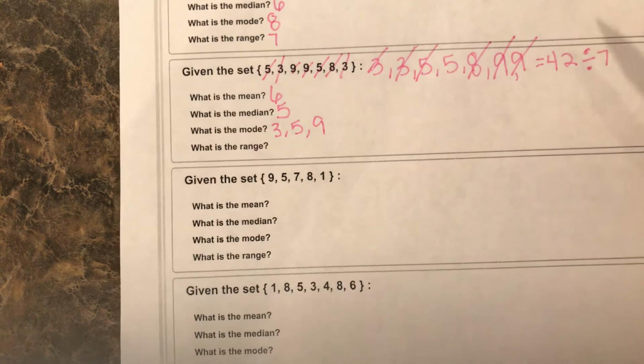Now, what if I added another 3 to my list? What would the mode be then? Just 3, because there are 3 3s. That would take the lead.